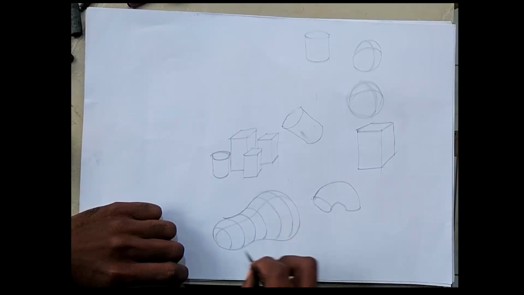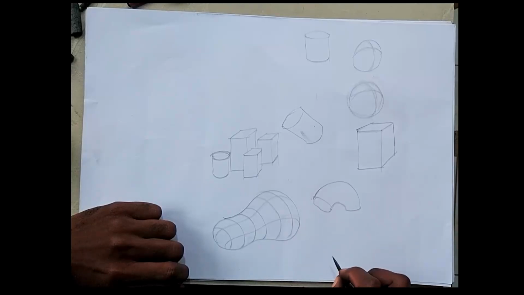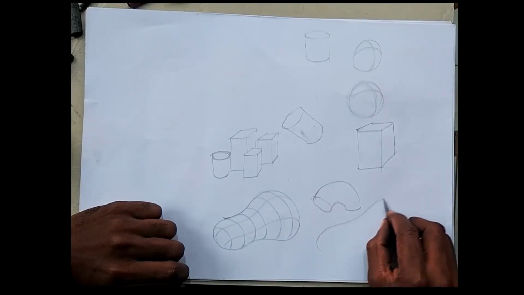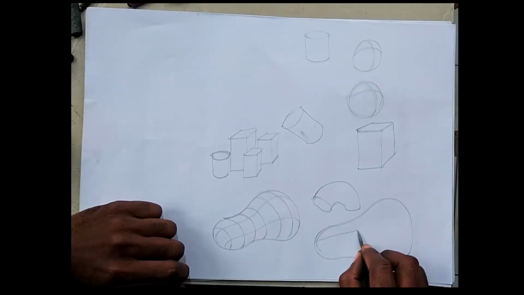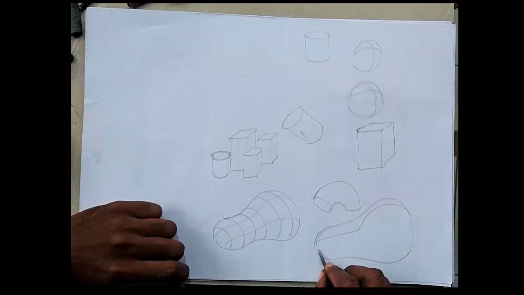This is what I see for this, but I could have seen anything else, right? I can draw the same thing and see something else.